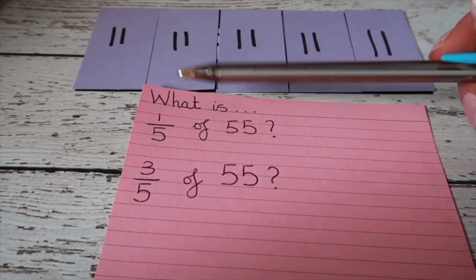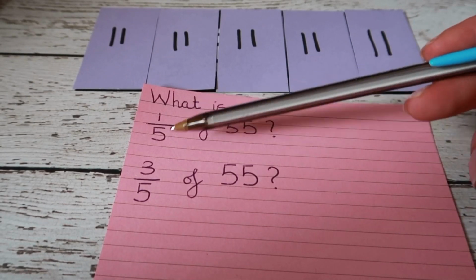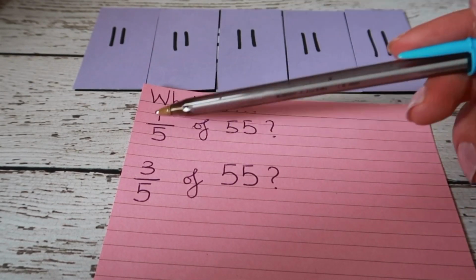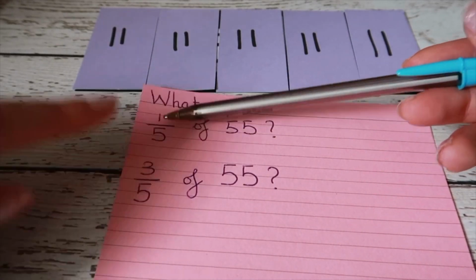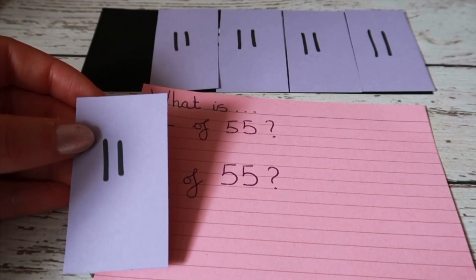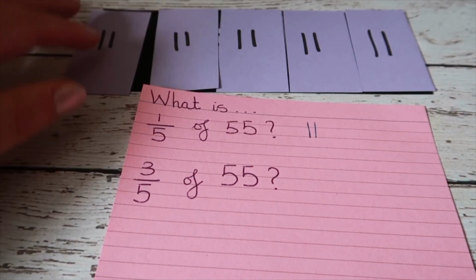Okay, so the question says, what is 1/5 of 55? So that's a nice, easy question to start us off. They're only asking for 1 out of the 5 equal parts. So we always look at the numerator. So that's 1 out of the 5 equal parts. So the answer is, of course, 11.